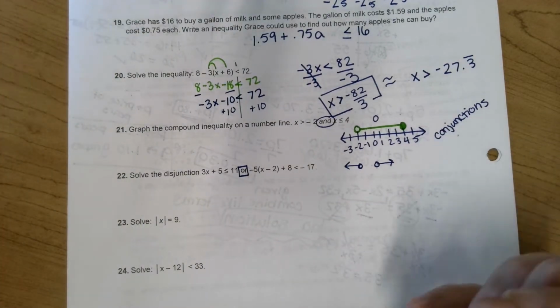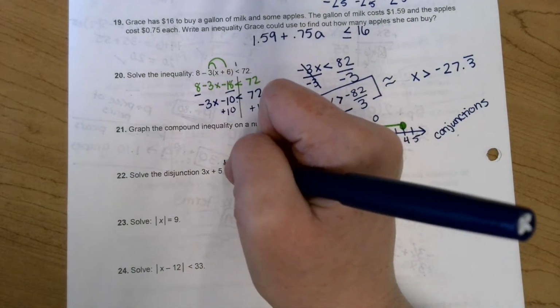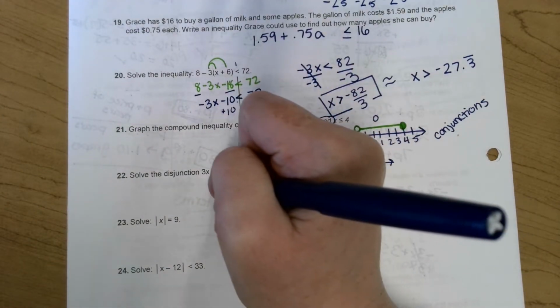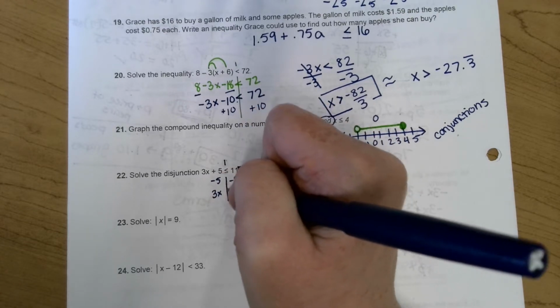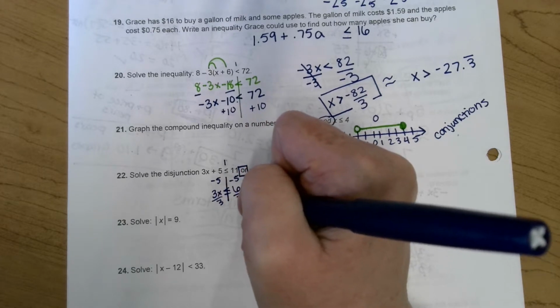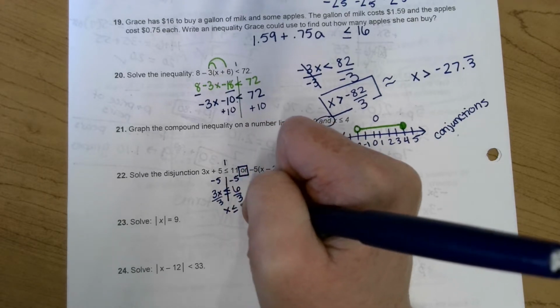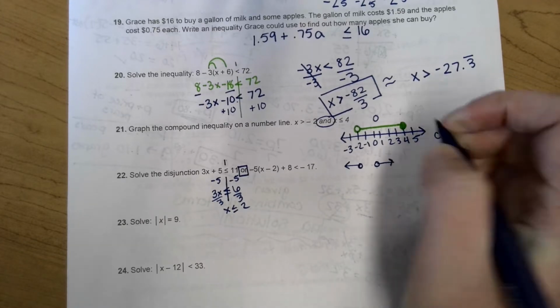of them, and we graph the solutions on the same number line. So when we solve this one, we're going to solve the disjunction first. We're going to subtract 5. We have 3x is less than or equal to 6. Divide by 3. X is less than or equal to 2. So I'm going to write this to the side. X is less than or equal to 2.